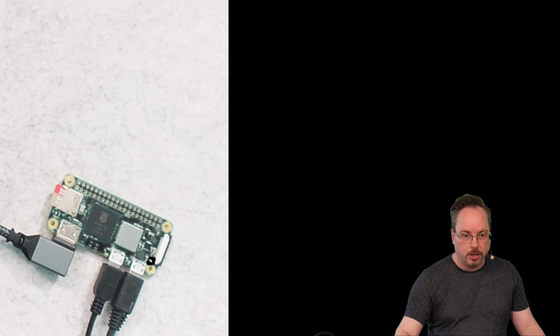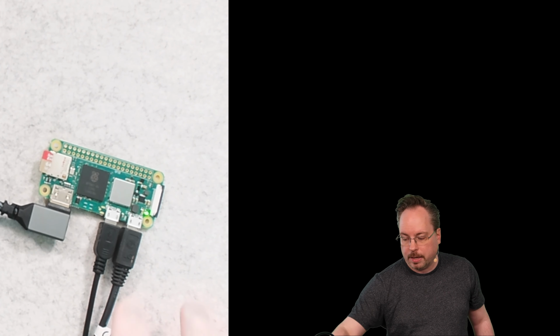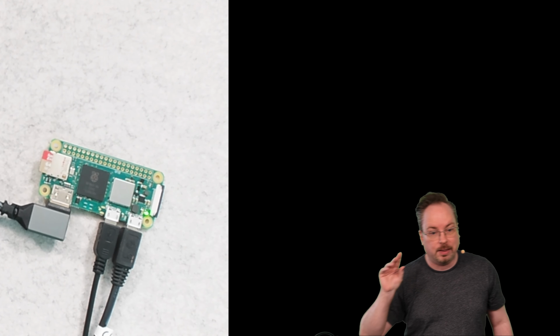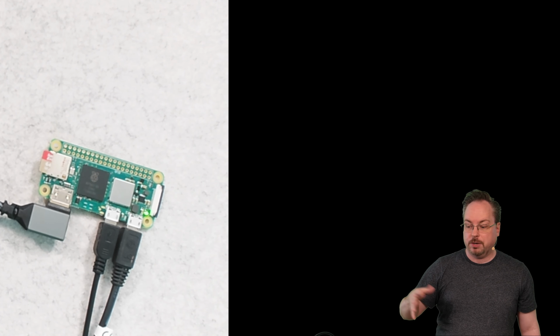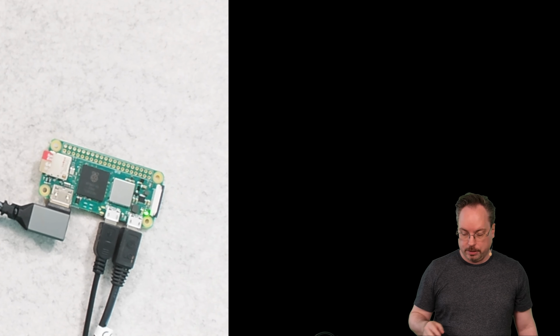And if I just bring in my camera here, you can see it in action as well. And if you see down here, you can see that the LED is blinking, which is the reads and writes to the memory card. And we're going to reuse that in just a bit.